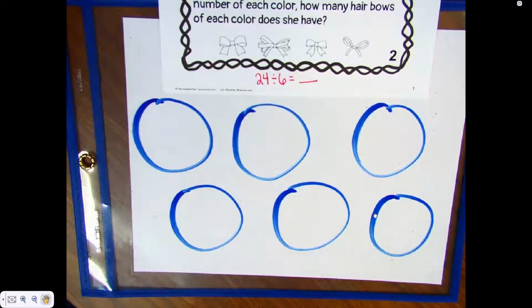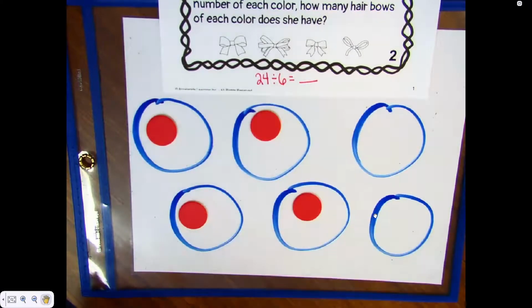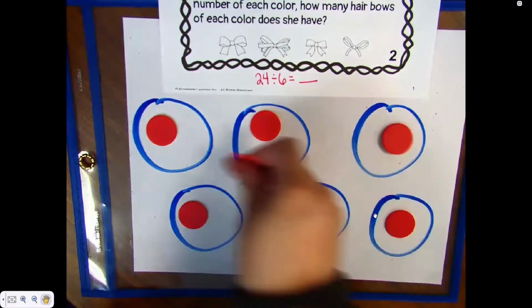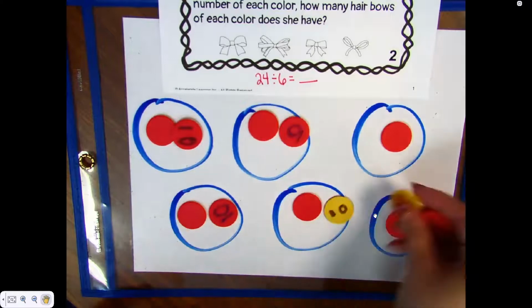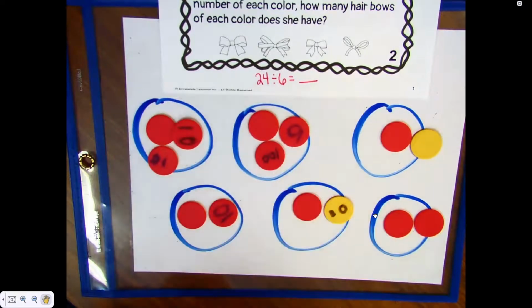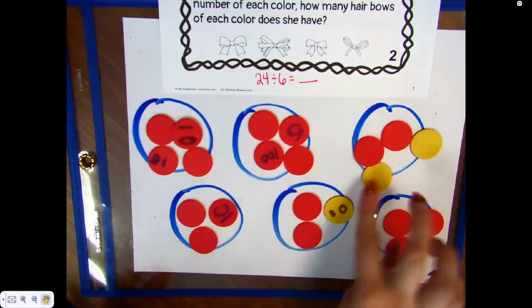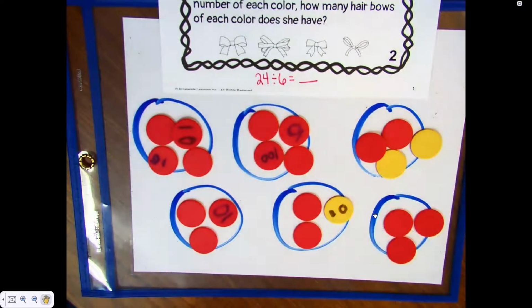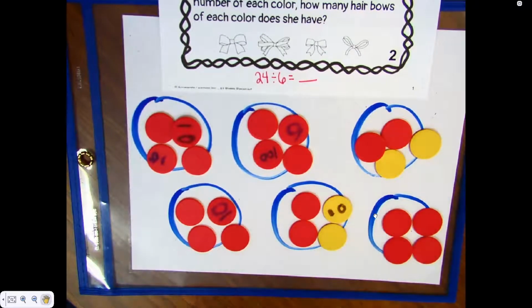All right, ready? 1, 2, 3, 4, 5, 6, 7, 8, 9, 10, 11, 12, 13, 14, 15, 16, 17, 18, 19, 20, 21, 22, 23, 24.